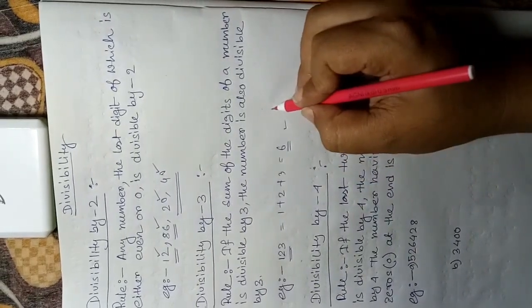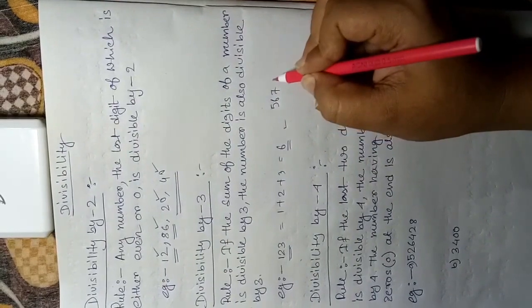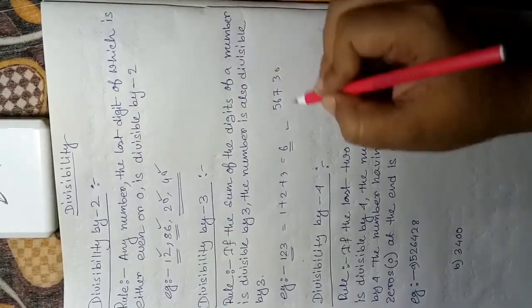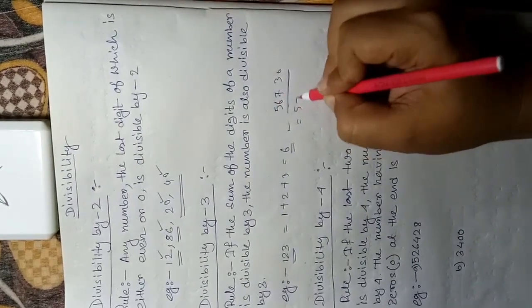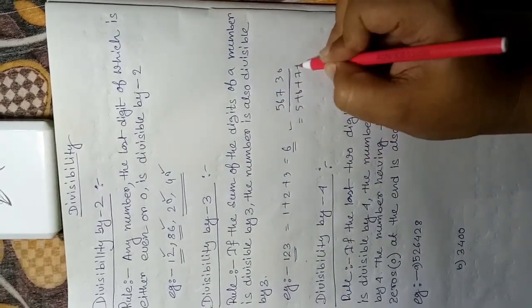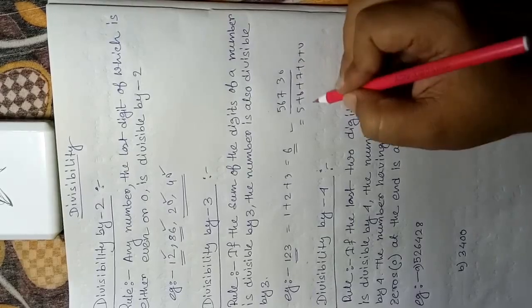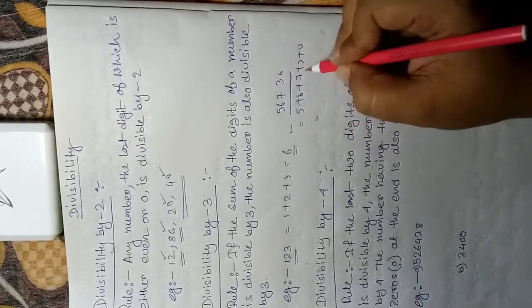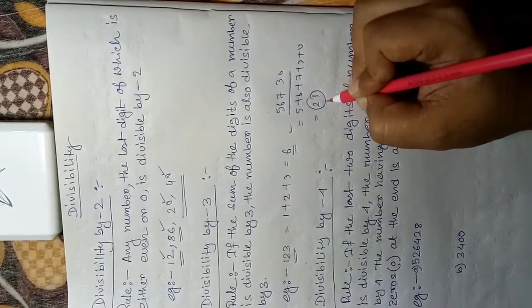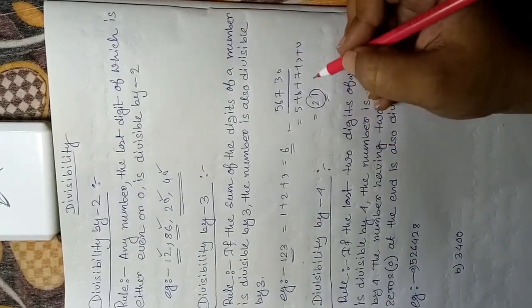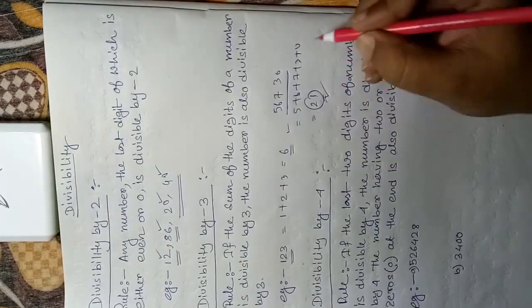We can take any number like 5, 6, 7, 3, 0. If we sum up all these digits, 5 plus 6 plus 7 plus 3 plus 0, this comes to 11, 14, 21. So 21 is divisible by 3. So this is the rule of divisibility by 3.